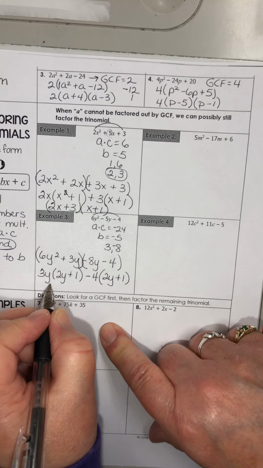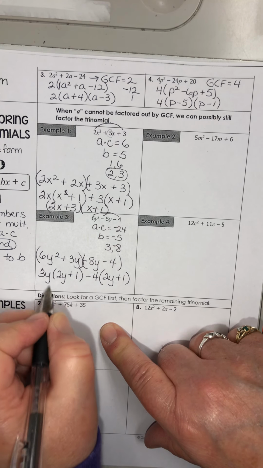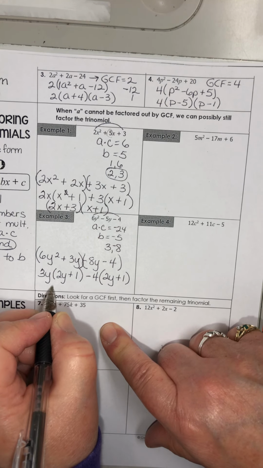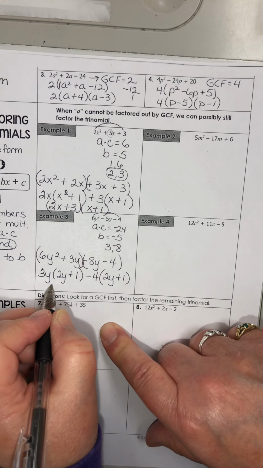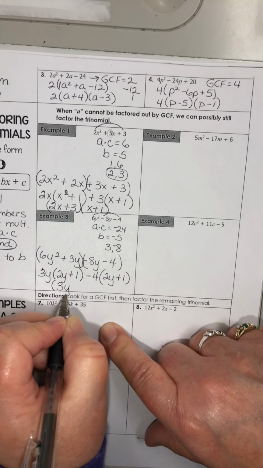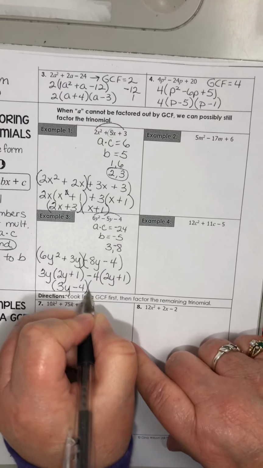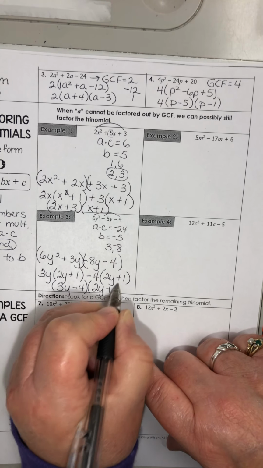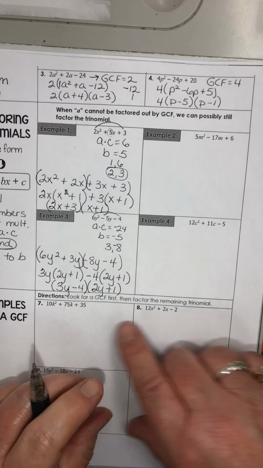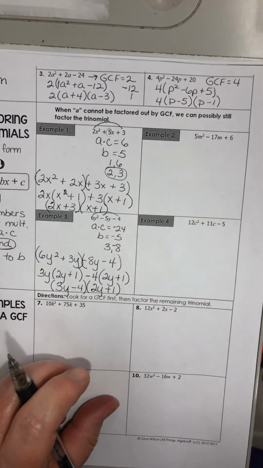And now we just need to rewrite our factors. So I've got 3y minus 4 and 2y plus 1. So we have factored this polynomial.